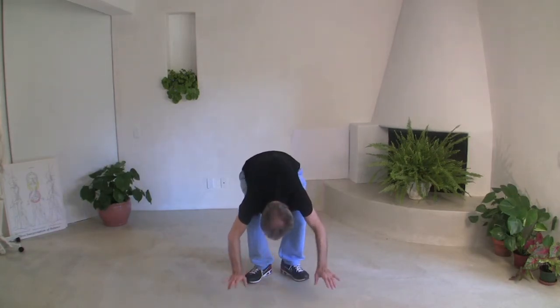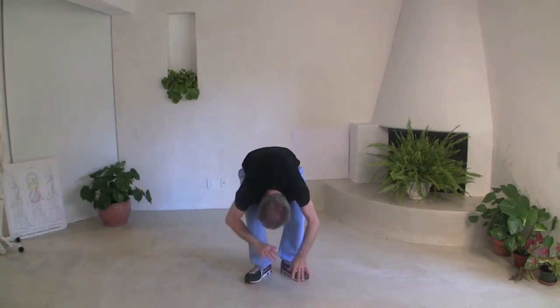1, 2, 3, 4. 1, 2, 3, 4. 1, you touch 2, and then 3, 4, and now 1, 2, 3, 4. 1, 2 is infinity. 3, 4 is expansion. 2, 3, 4 is crown. 1, 2, 3, and 4, and you complete in crown.